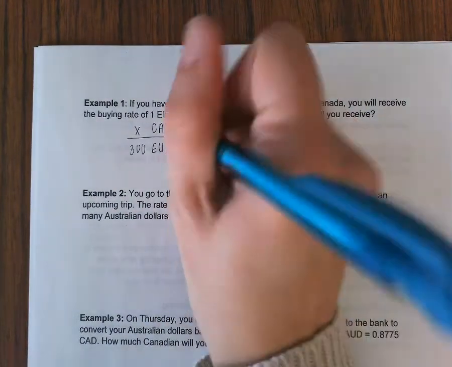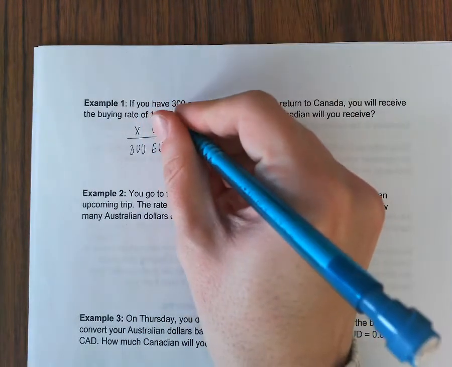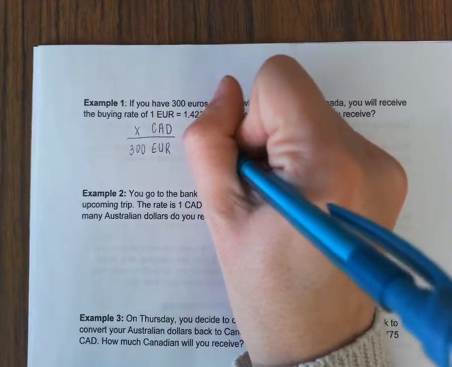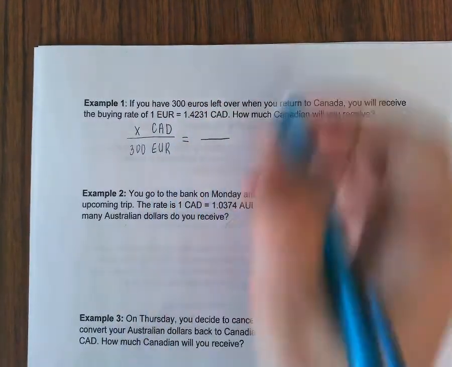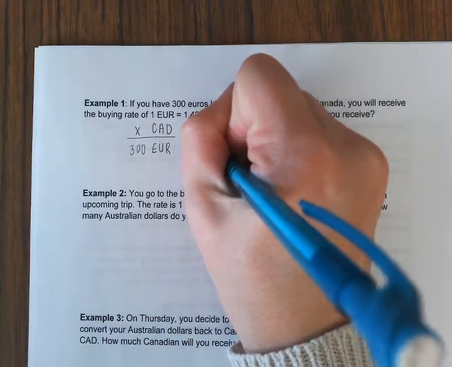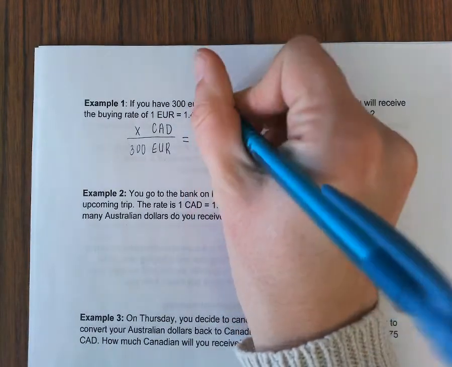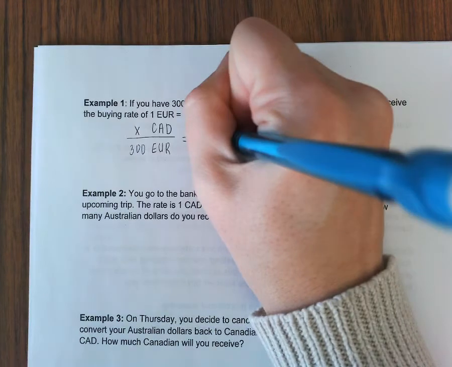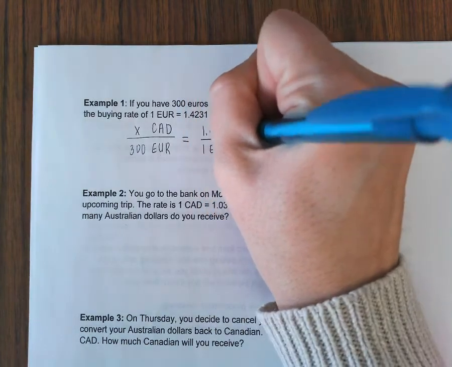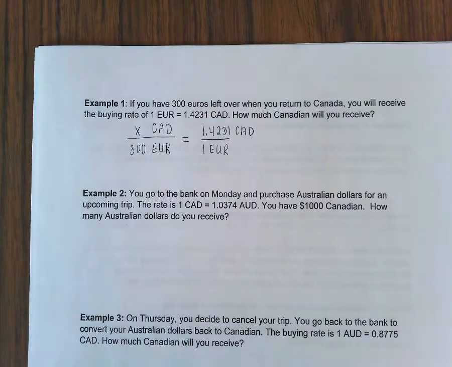I need to use the rate that was given, that 1 euro. Now remember, these need to match. So 1 euro goes on the bottom, and 1.4231 Canadian goes on top.